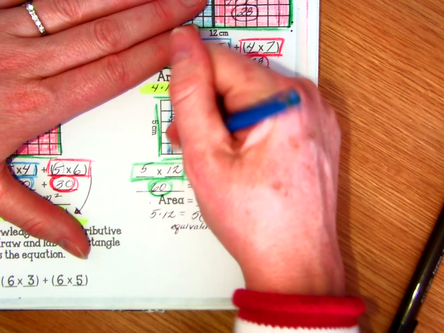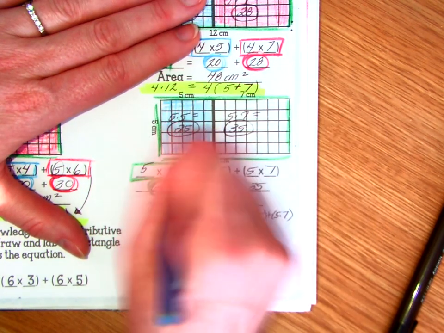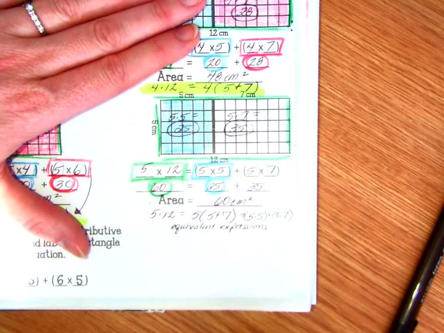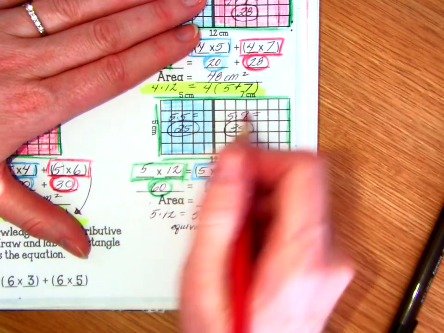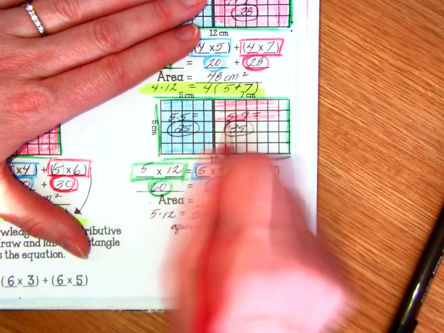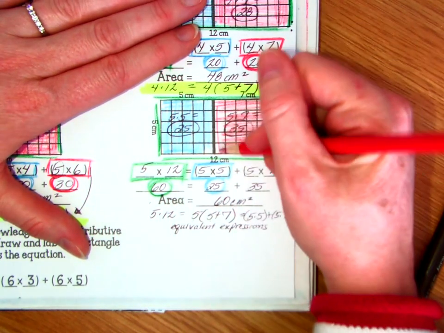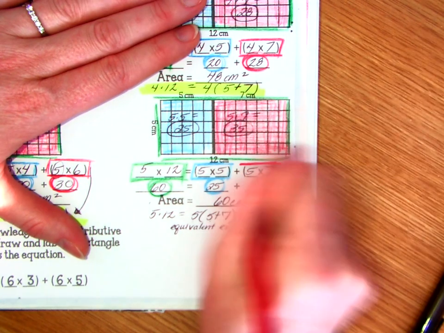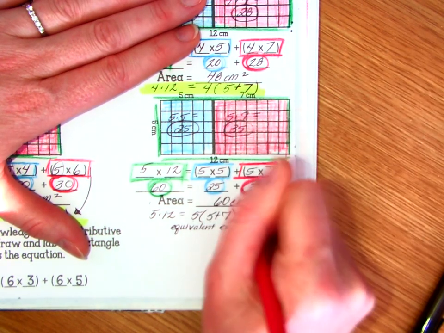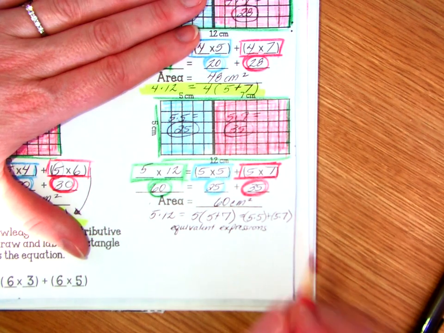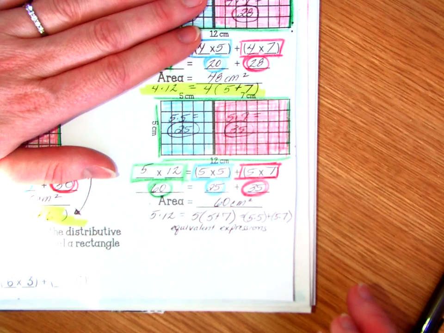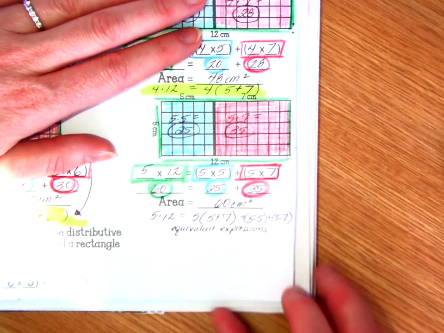The partial product here is portrayed in this expression with this product. This partial product here is displayed in this expression with this product. But ultimately, you get the same result, which is what makes them equivalent.